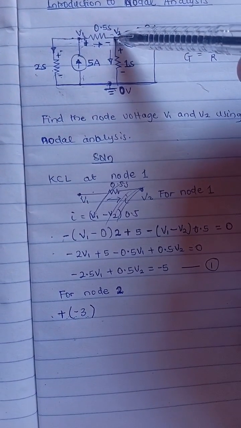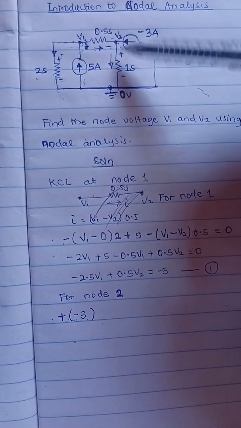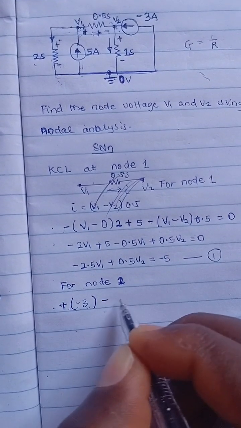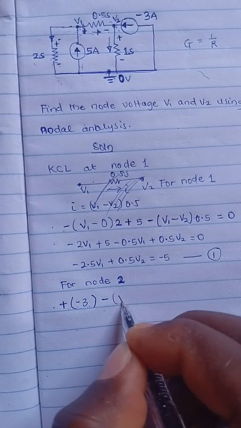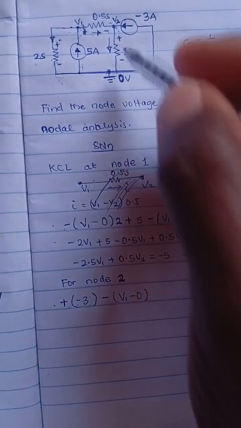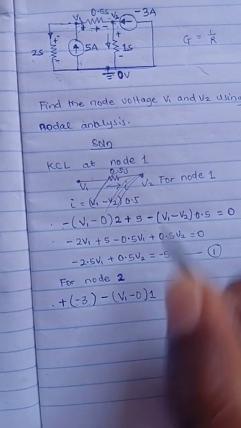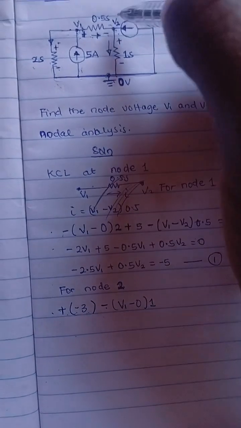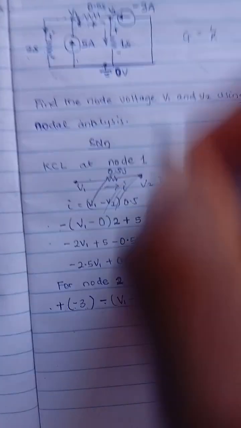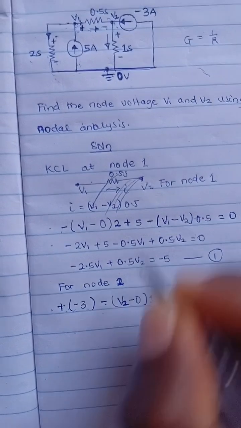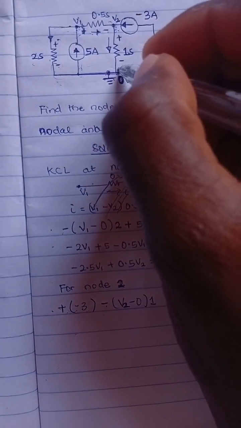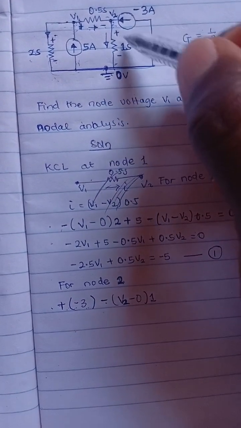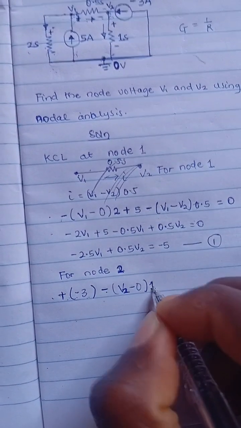Then how about this current, this very one in this one Siemens resistance branch? It is leaving, so we'll give it a negative sign, and the voltage drop across that resistor is going to be V1 minus 0 multiplied by 1, right? So that would be this current, and it has a negative sign. Know why it has a negative sign? Because that current is leaving the node. Sorry, it is V2, not V1. V2, that's the voltage here, minus the voltage here, which is ground, 0, multiplied by the conductance.